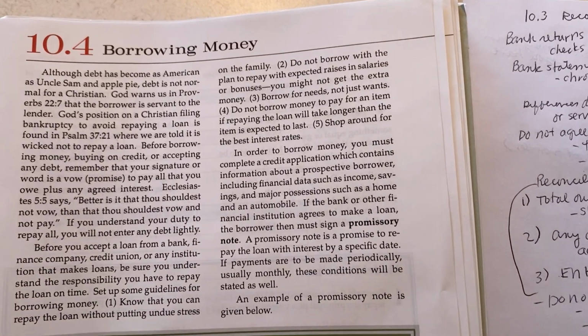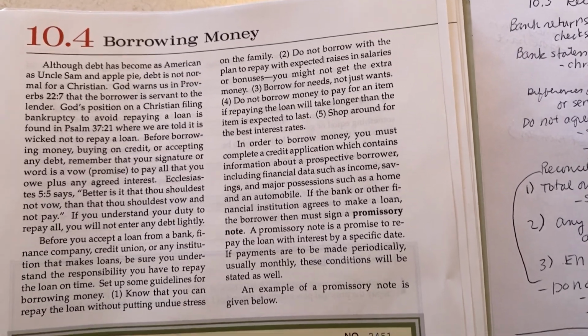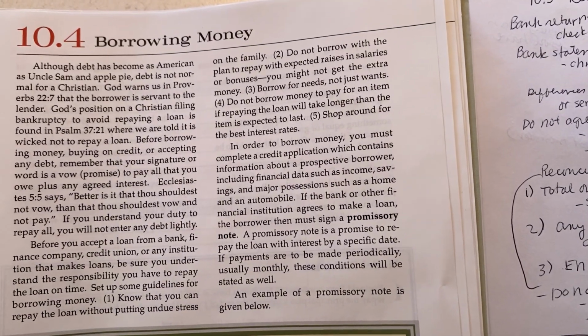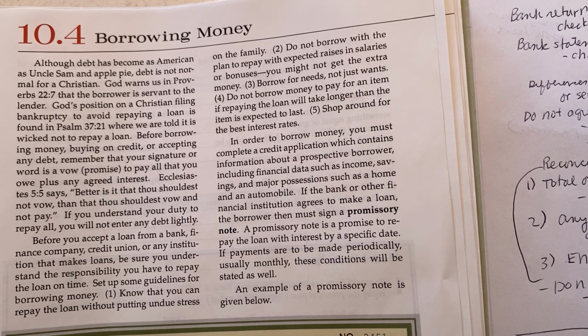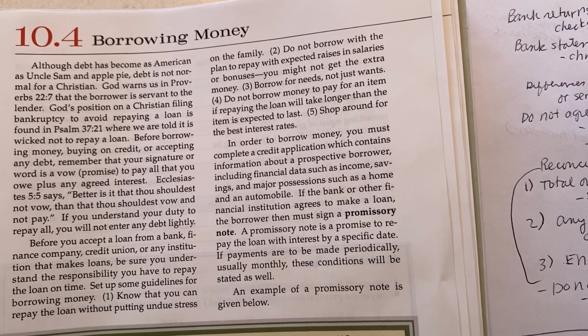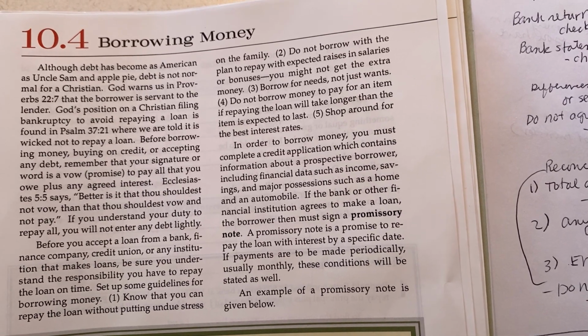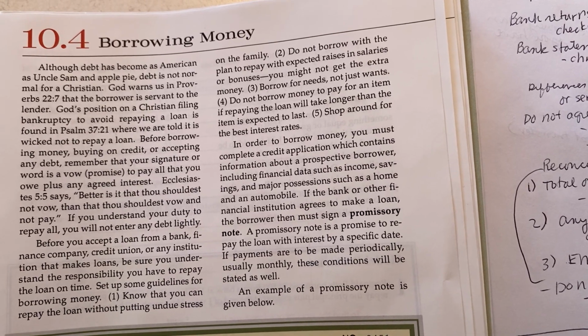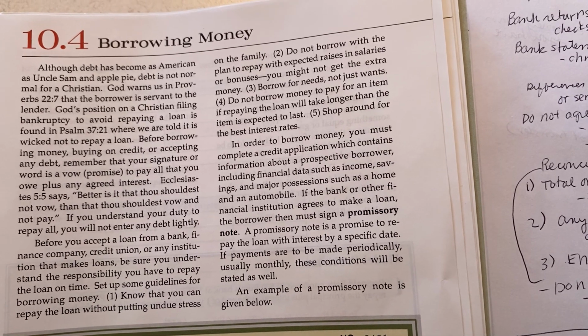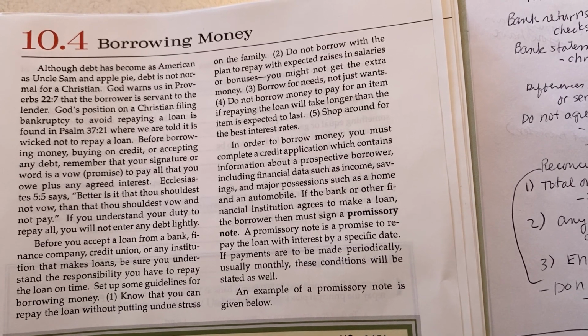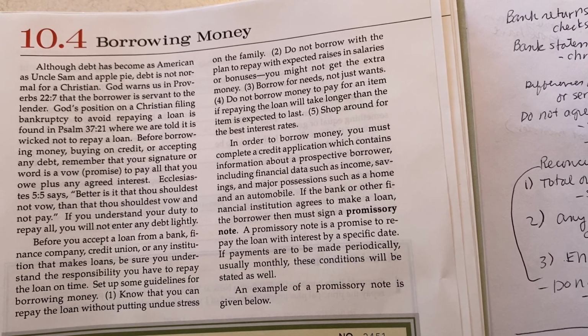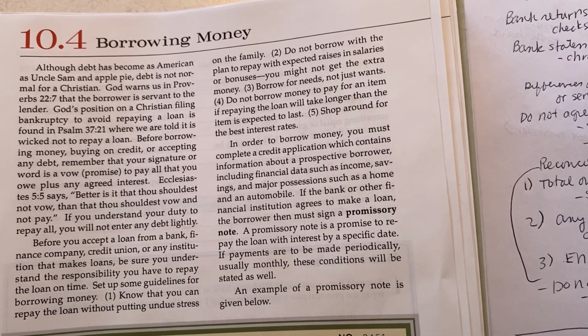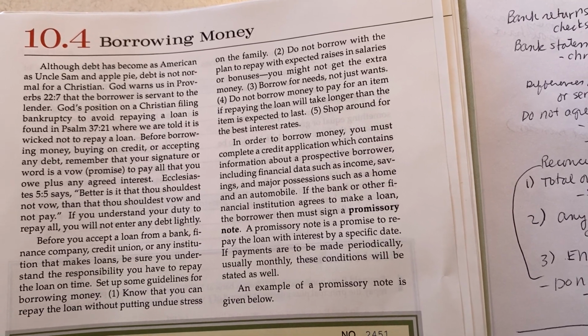Let me read this. It says, although debt has become as American as Uncle Sam and apple pie, debt is not normal for a Christian. God warns us in Proverbs 22:7 that the borrower is servant to the lender. God's position on a Christian filing for bankruptcy to avoid repaying a loan is found in Psalm 37:21, where we are told it is wicked not to repay a loan.